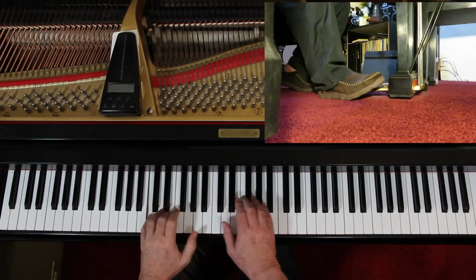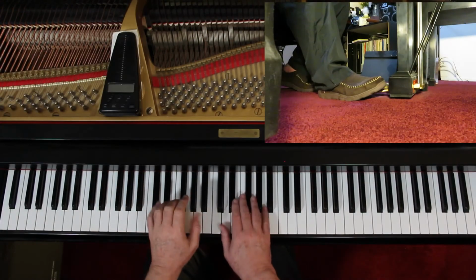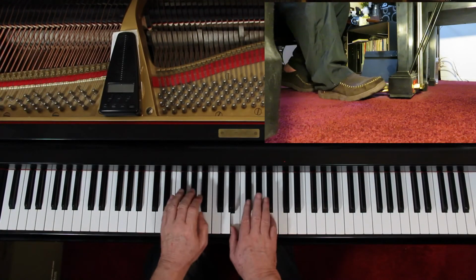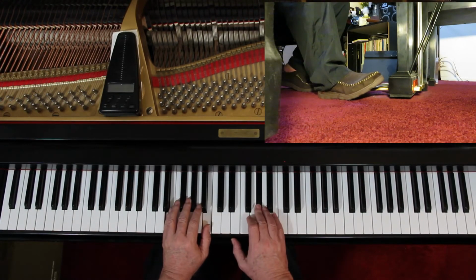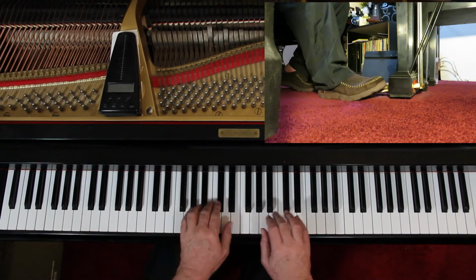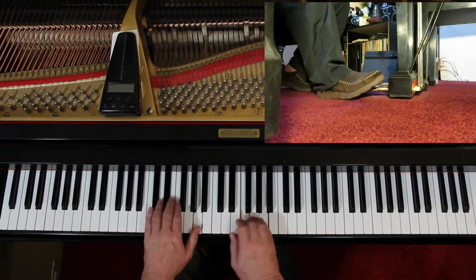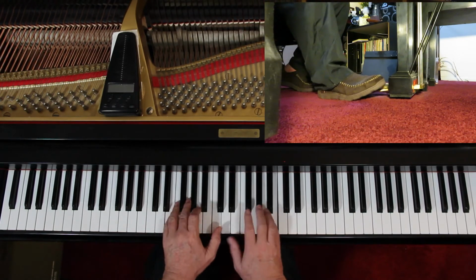Now you can pedal this part if you want. Change it with each harmony. But I would not pedal measure 4 going on. I want to hear silence in the right hand. And then measure 9 again.